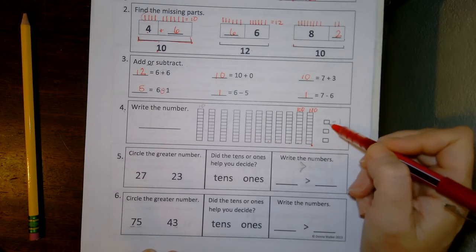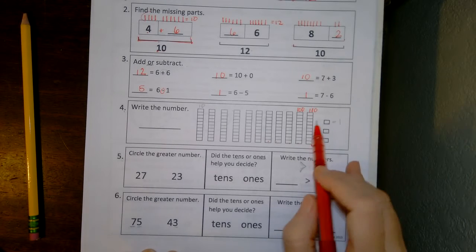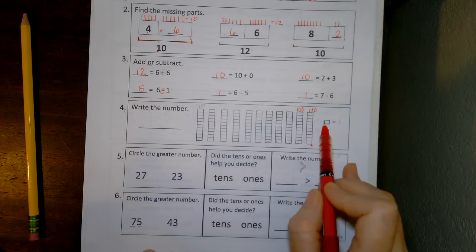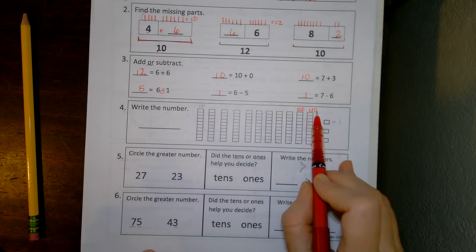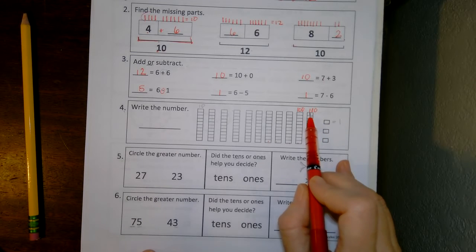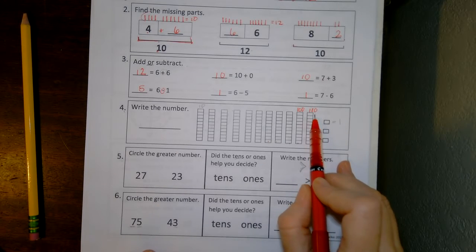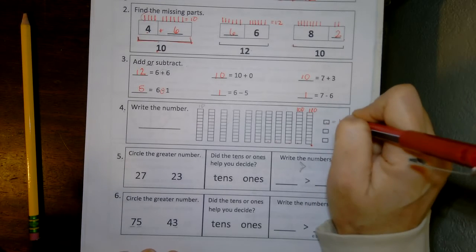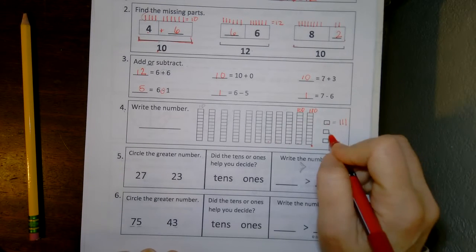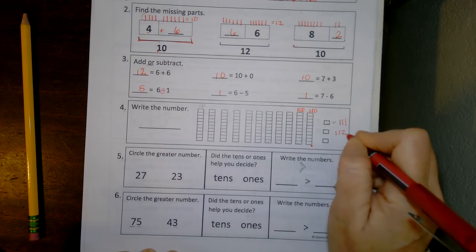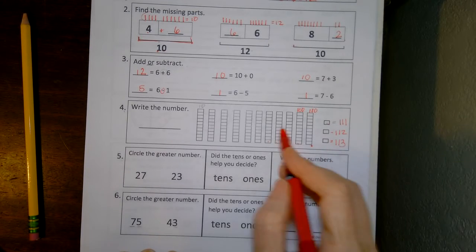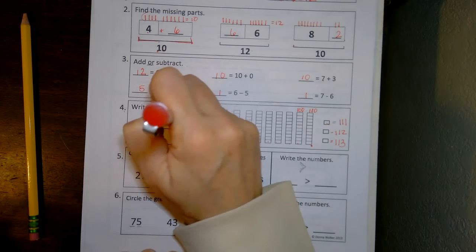Now I've got 3 more. So I'm not going to count by tens anymore. I'm not going to say 120 because I'm just going to be adding 1 more onto my 110. So what comes one after 110? 111. So this is 111, 112, 113. So all together I have 113.